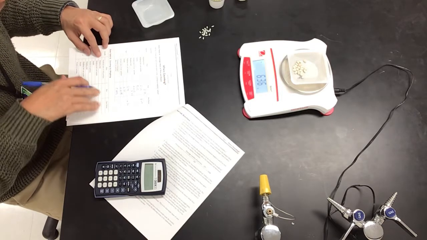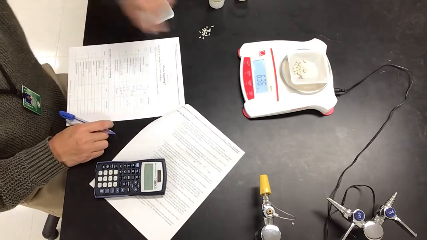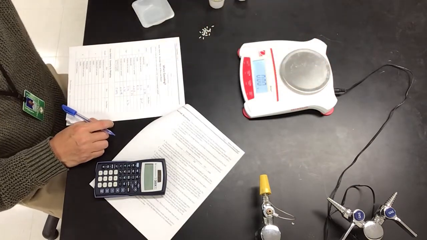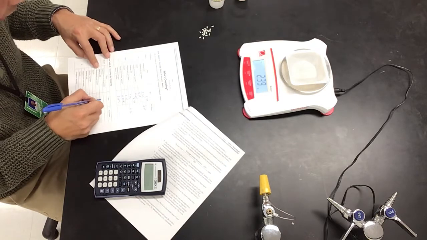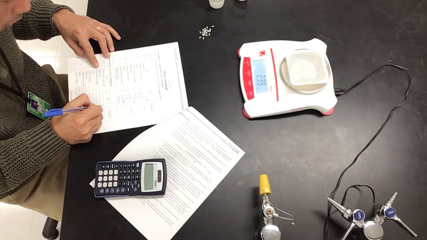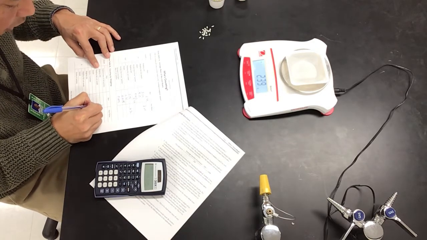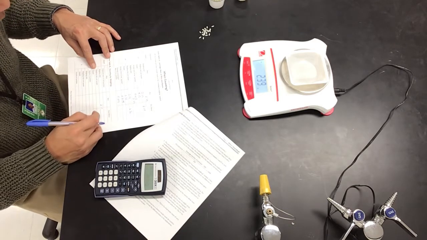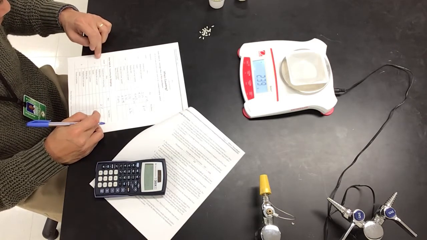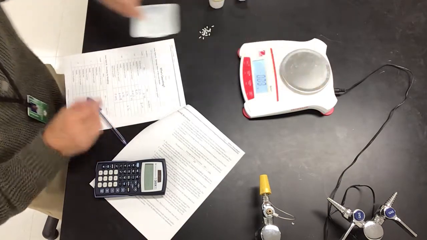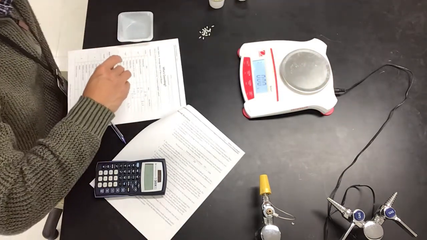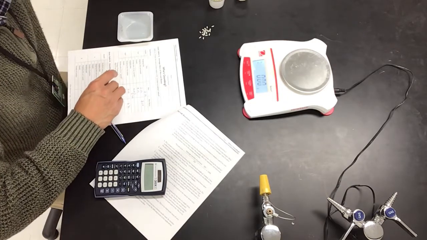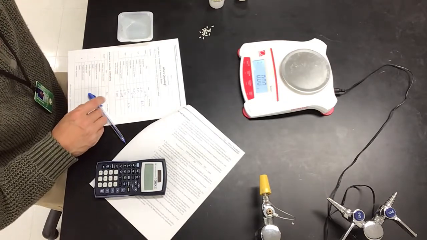The weighing dish, in this case for the 10, is still 2.39. You're going to predict this part. Weighing dish and sample. In this way, I'm going to put 100 grains of rice. I already counted them. Did I forget to put them out?